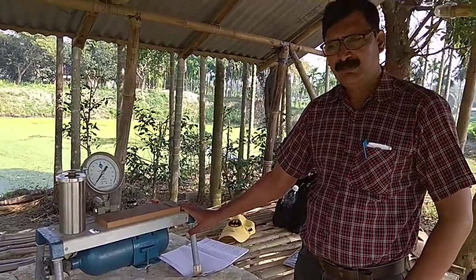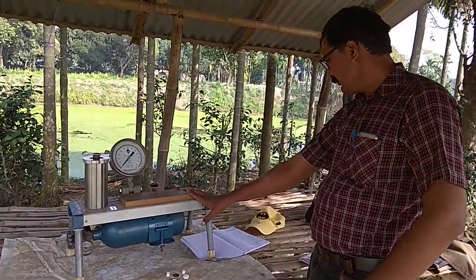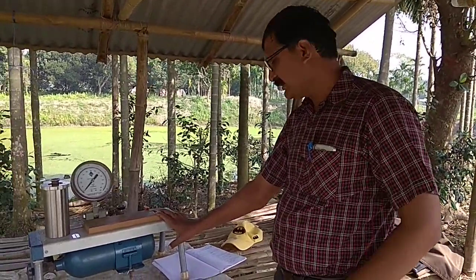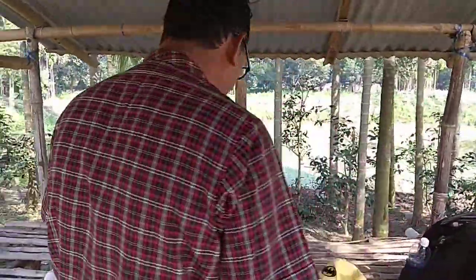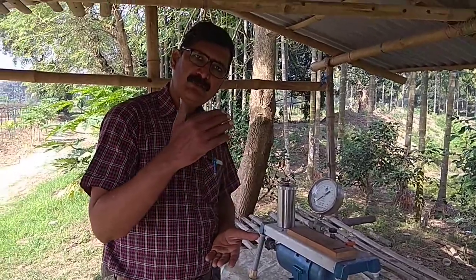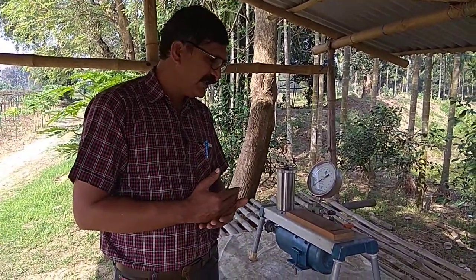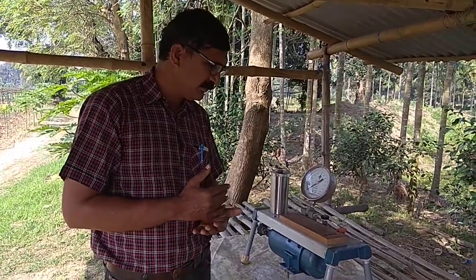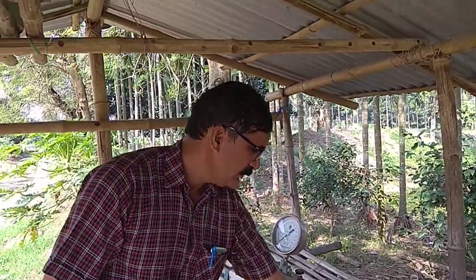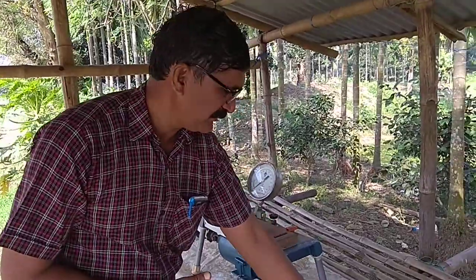Friends, today we are going to see the measurement of the leaf water potential. Water potential quantifies the tendency of water to move from one area to another due to osmosis, gravity, mechanical pressure, or matrix effects such as capillary action, which is caused by surface tension.